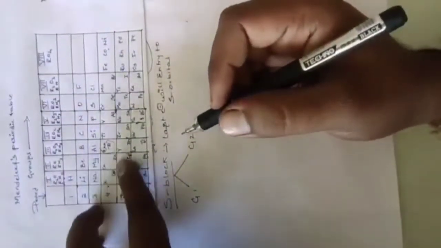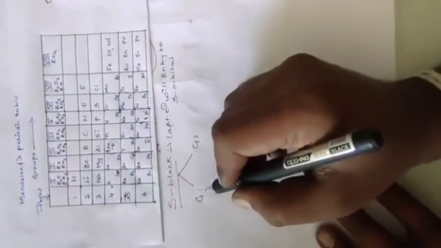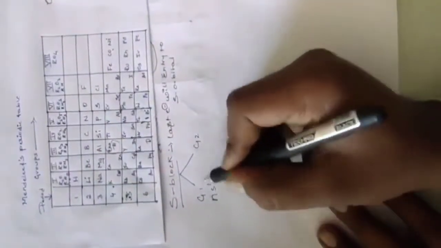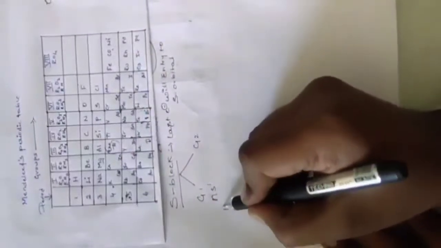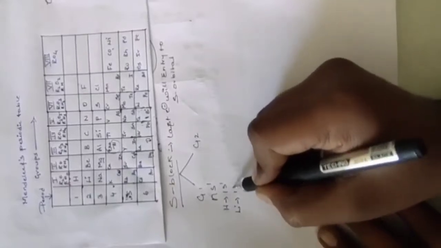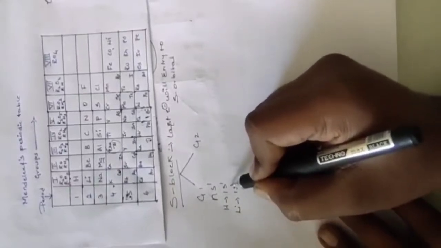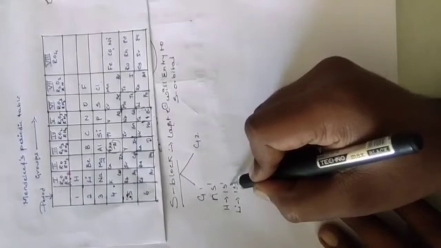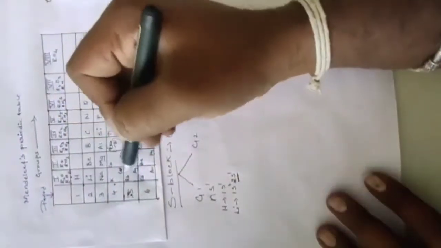In group 1, the general electronic configuration is ns1. For example, lithium is 1s2 2s1. The last electron enters the s orbital in all first group elements.